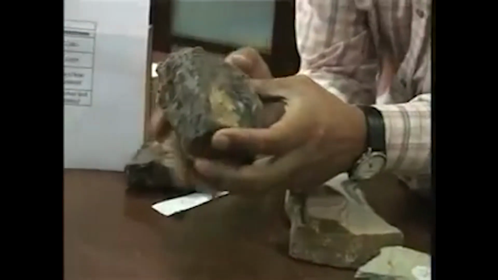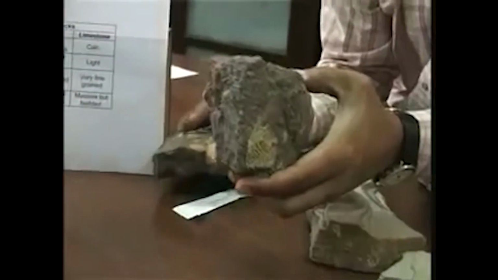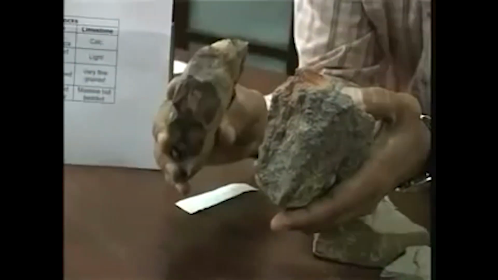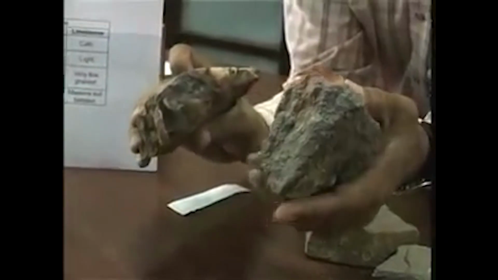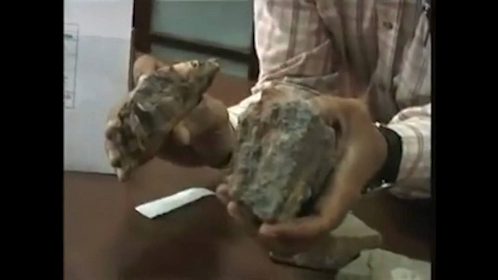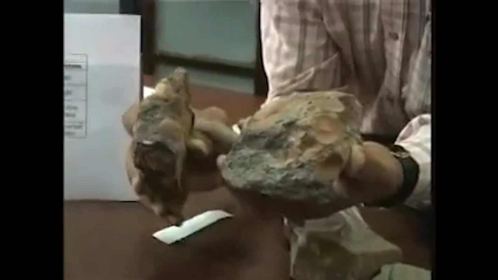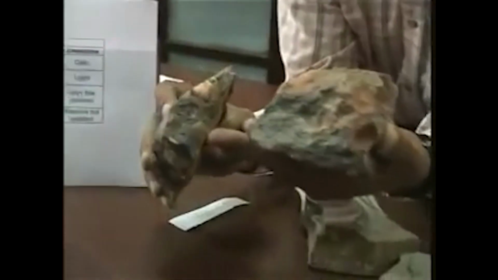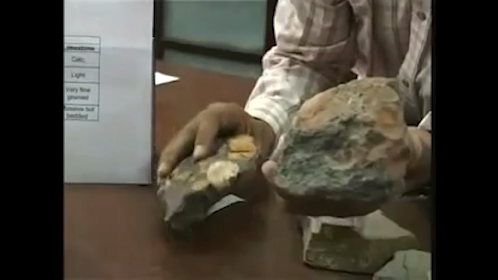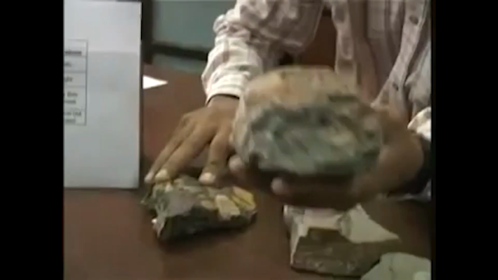And then finally, let's look at what we have got in this group. We have got a couple of pieces of conglomerates, and these are essentially results of cementation of individual pre-existing pieces of rock, and you can see that very clearly visible here.